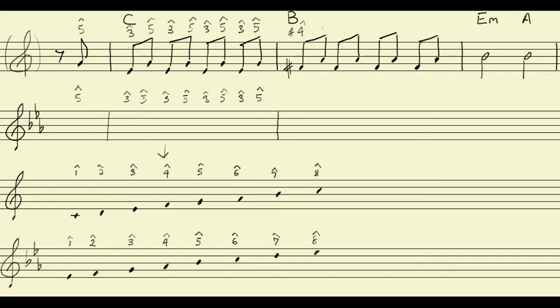And then we know that A is the 6th scale degree. Then we go back to the sharp 4, and the 6, and the sharp 4, and the 6, and the sharp 4, and the 6. And we go into the 7, 7, and then the next measure 2, and 6. Okay, great.